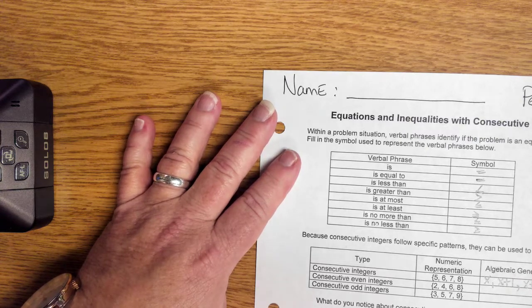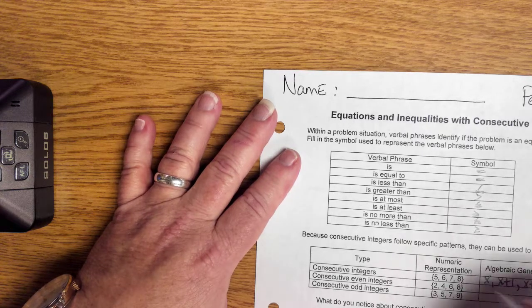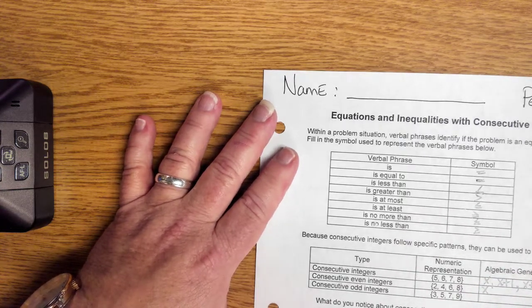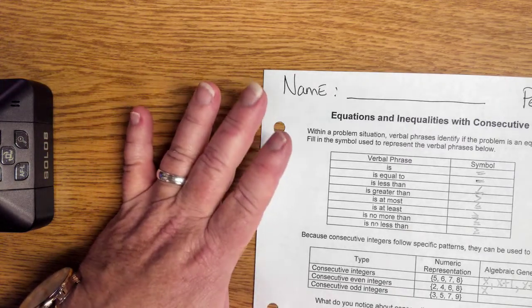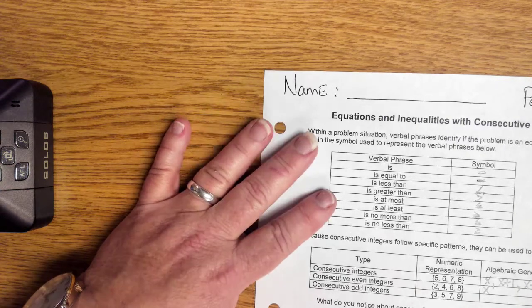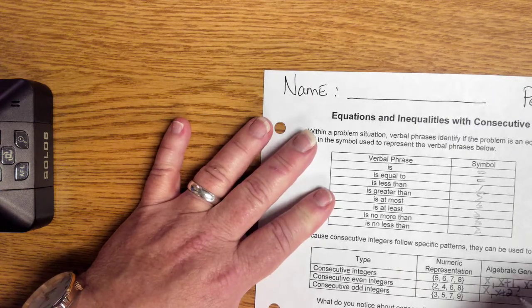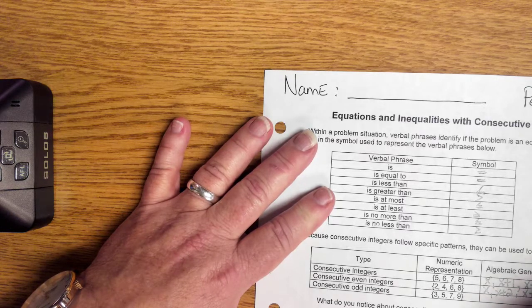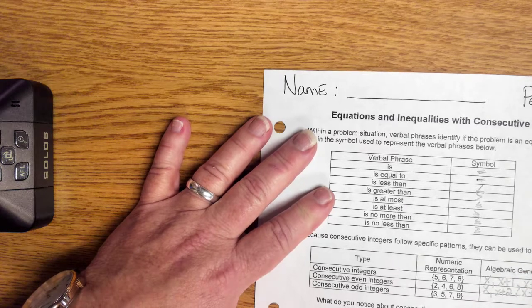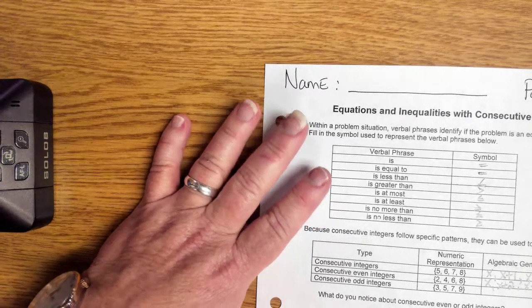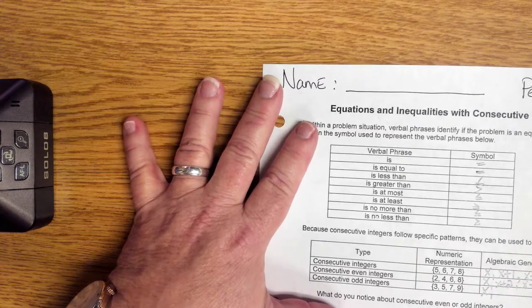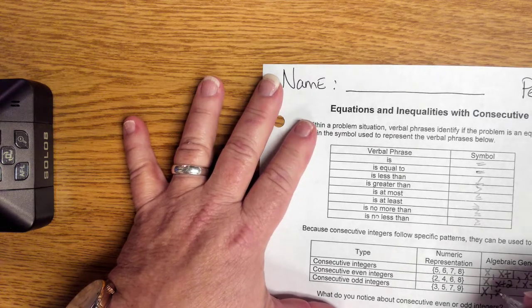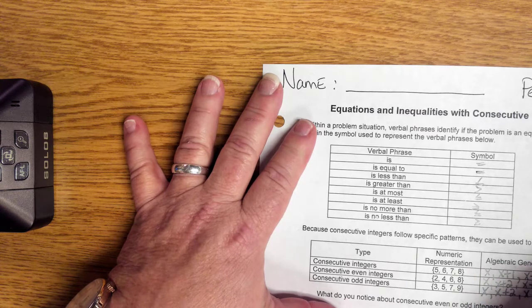Okay. So what about even numbers? If 2 is x, or the smallest one is x, it might be a 2, it might be a 12. What could the next consecutive even integer be? x plus 2. Now you got the pattern. x plus 4. x plus 6. Okay, odds. What would I do different? 3 is x, so what is 5? x plus 2. x plus 4. x plus 6.